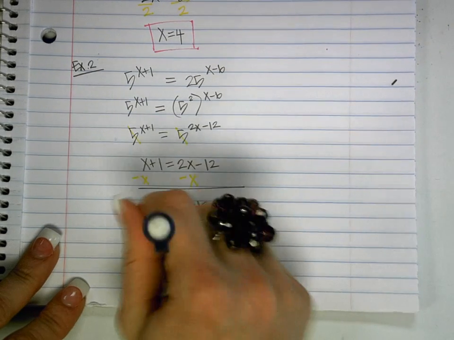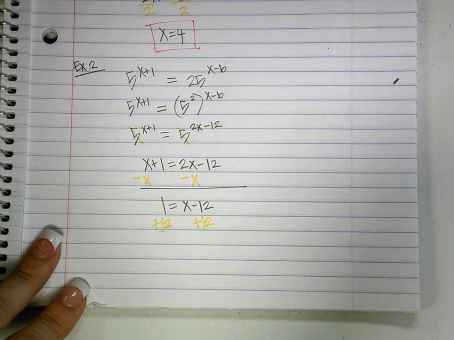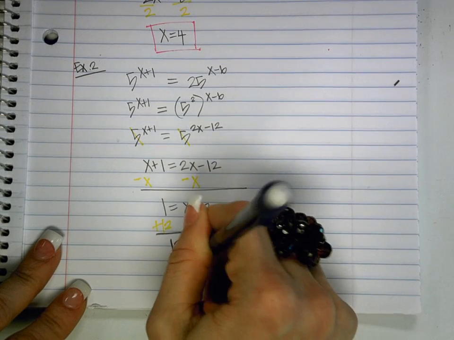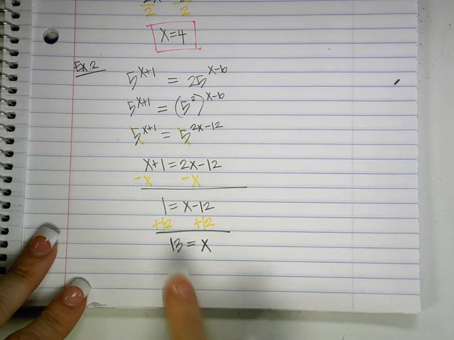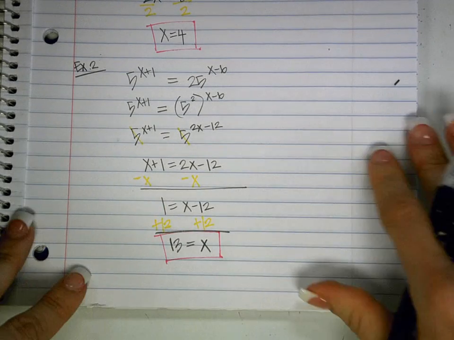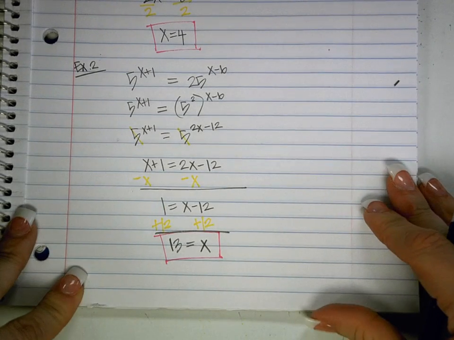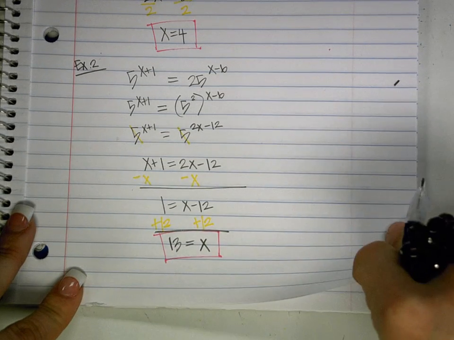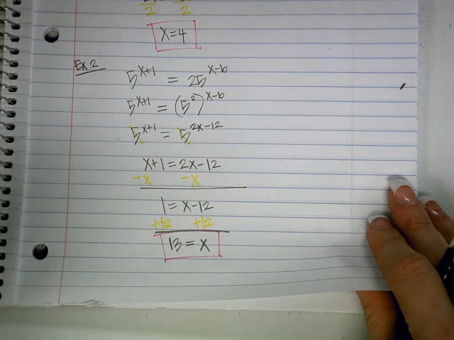That gives us 13 equals x. Does it matter that x is on the right side? No. 13 equals x and x equals 13 are the same thing.